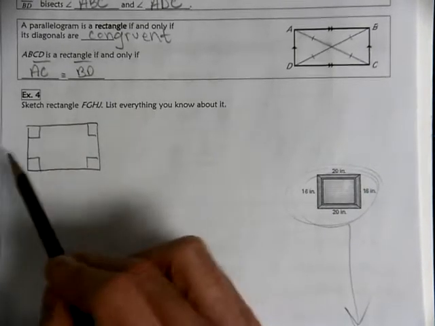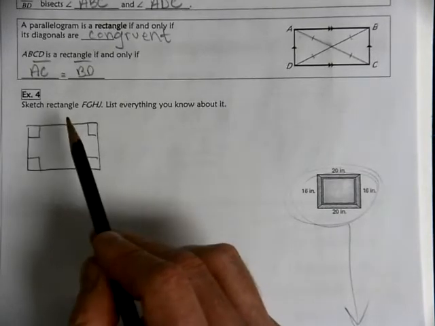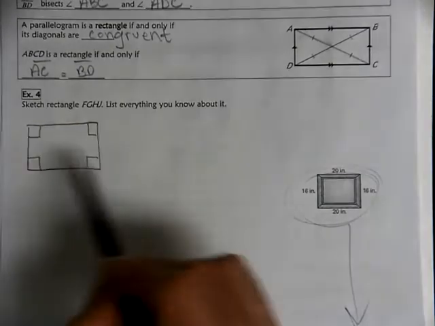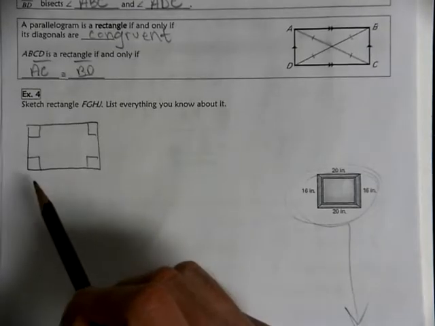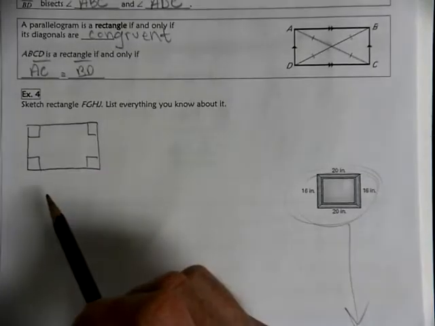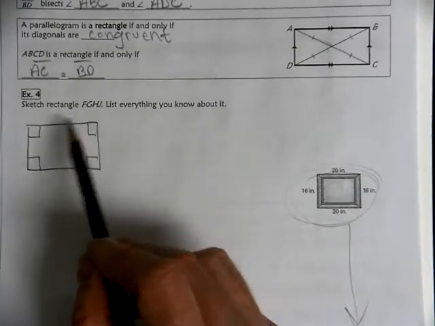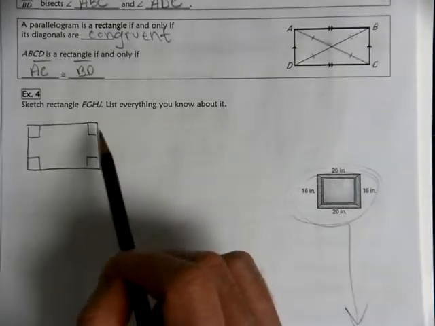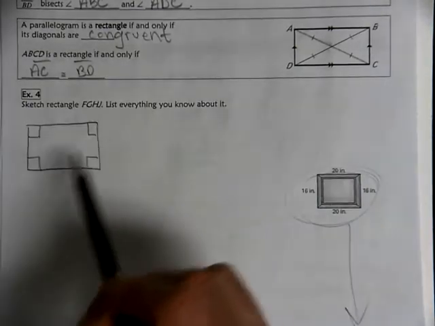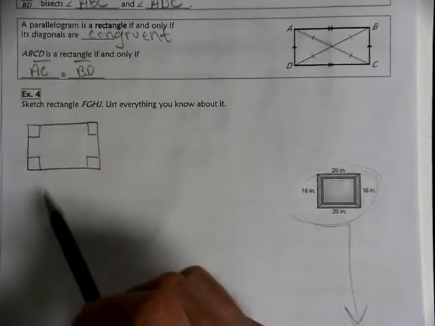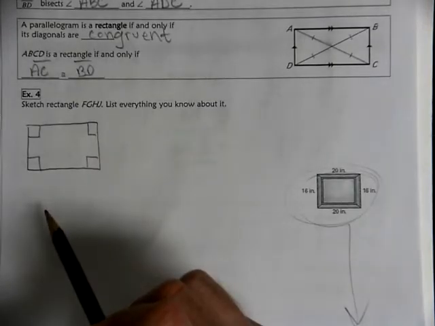And it's a parallelogram that's going to have two sets of opposite sides congruent, four right angles, diagonals that are congruent. It's going to have all the properties of a parallelogram: opposite sides congruent, opposite angles congruent, consecutive angles supplementary.